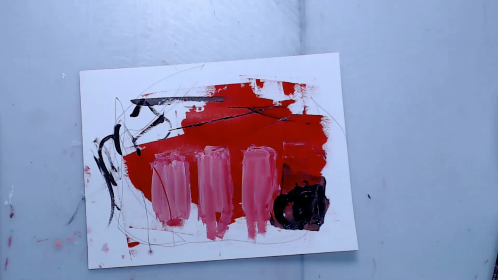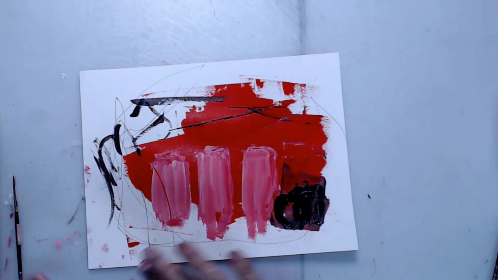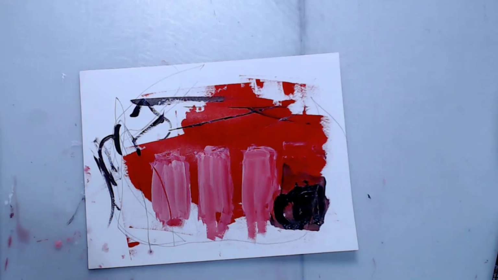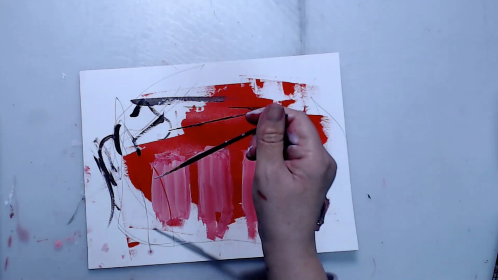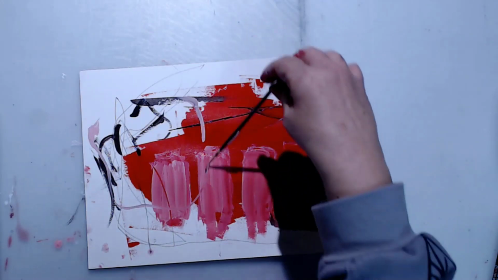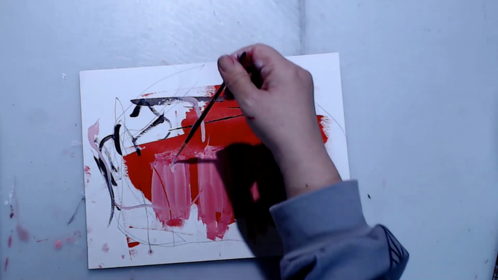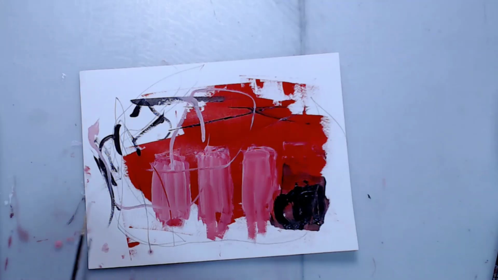That's some of my writing I like to do. So we're getting a good variation. We're not just doing basically all one color. Now, I just want to still add a little bit more of that lighter pink. It's almost white.